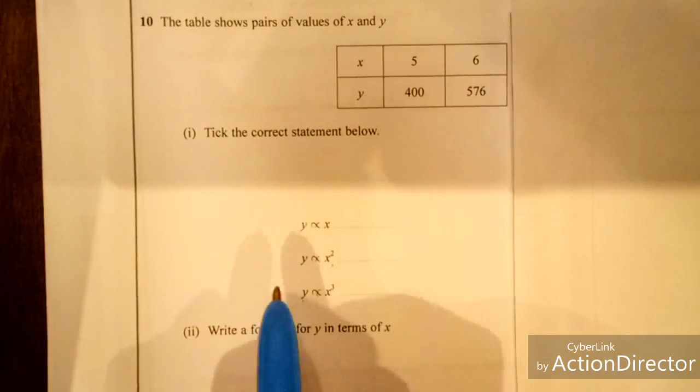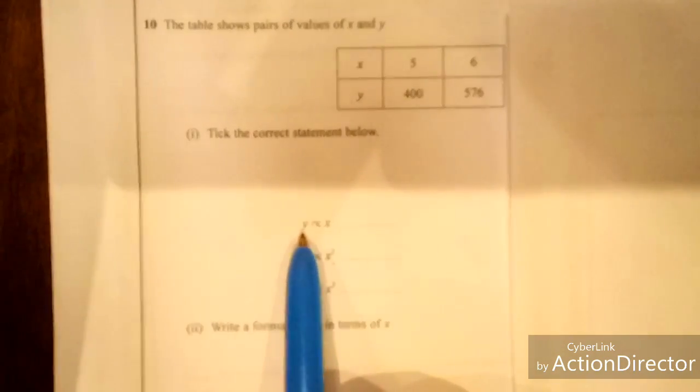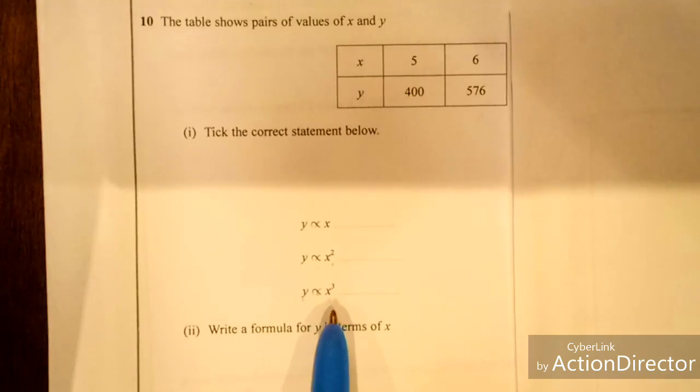Okay, this is a direct proportion question. The table shows values of x and y, tick the correct statement. This means y is proportional to x, y is proportional to x squared, or y is proportional to x cubed. Okay, now let's just test this out.